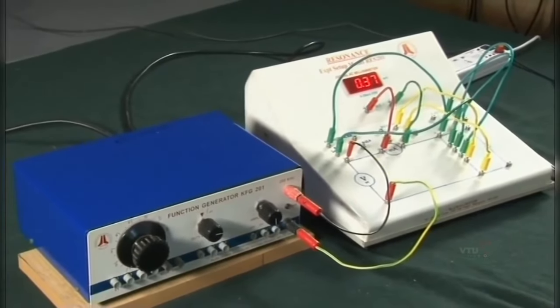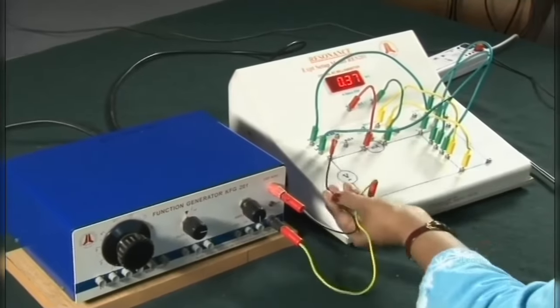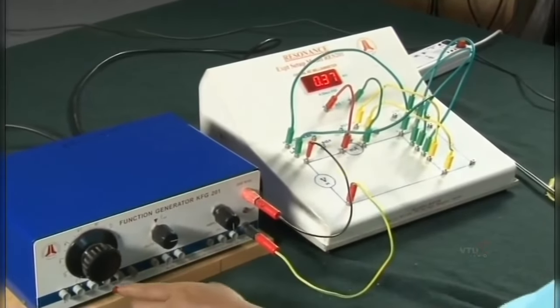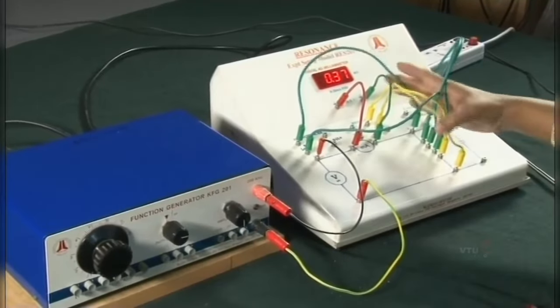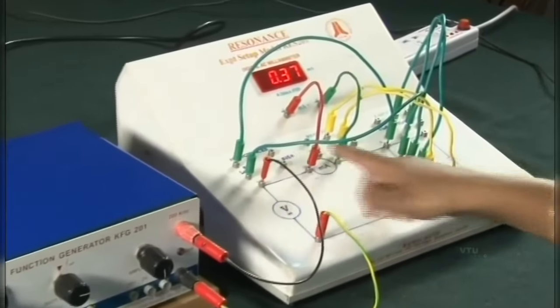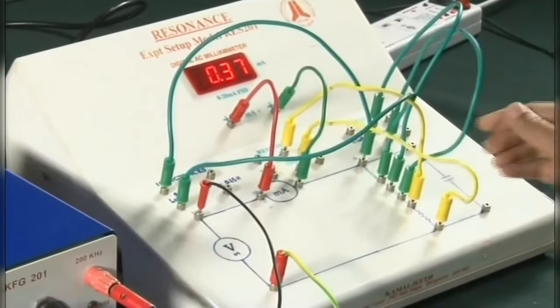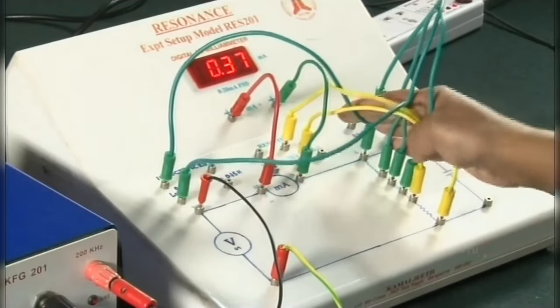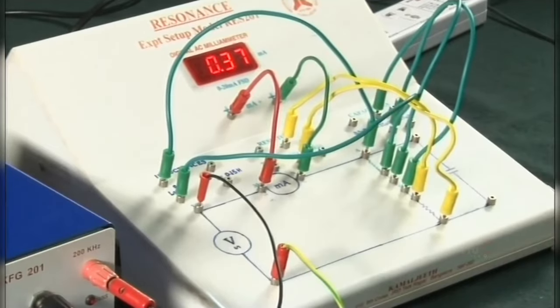So, the function generator is giving signals of various frequencies in the range of 1 kilohertz, and we have the circuit consisting of inductor, capacitor and resistor connected in series, with a characteristic frequency of the order of 5 kilohertz.